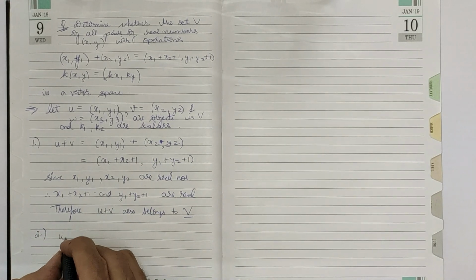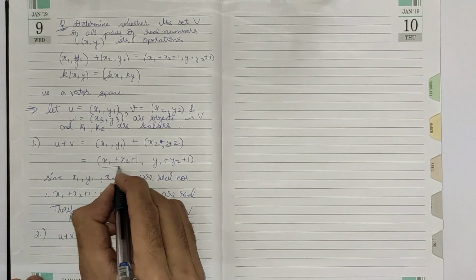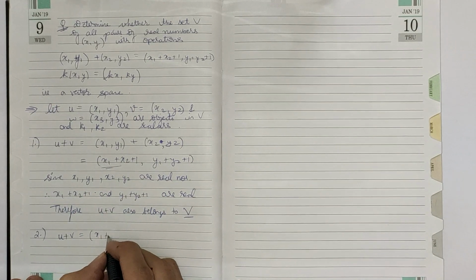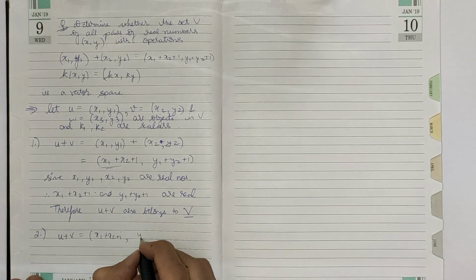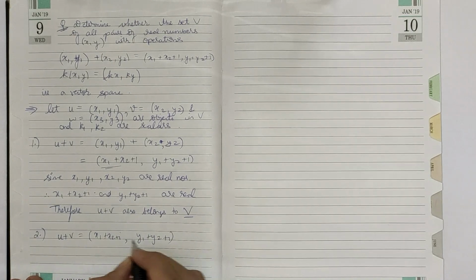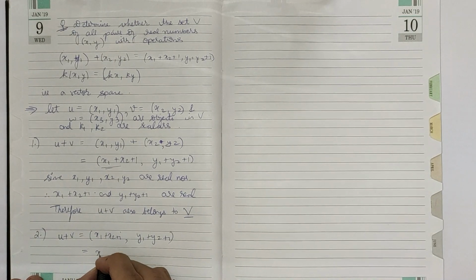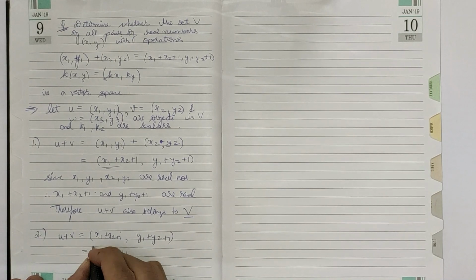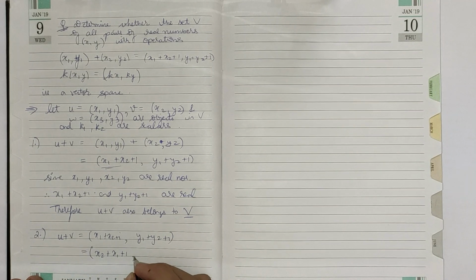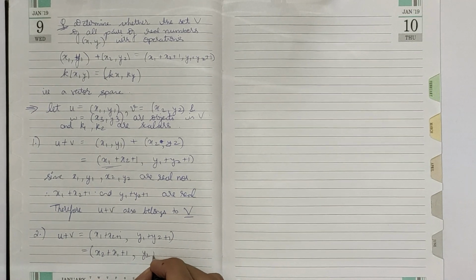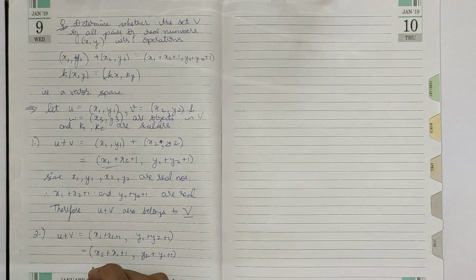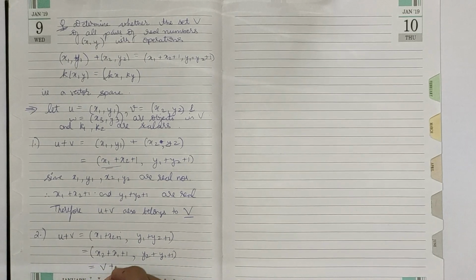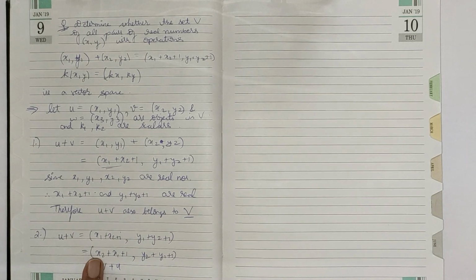Second axiom: u + v is equal to, again the same thing, (x1 + x2 + 1, y1 + y2 + 1), which is equal to (x2 + x1 + 1, y2 + y1 + 1). Now I am writing this in the reverse order. This is equal to v + u, because if we do v + u, then we will get this answer.